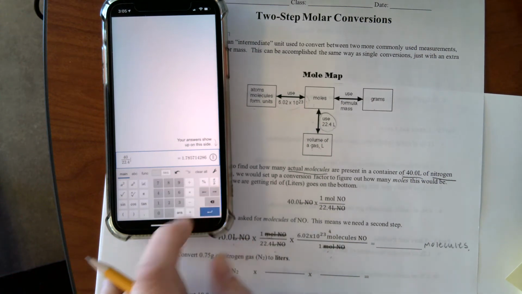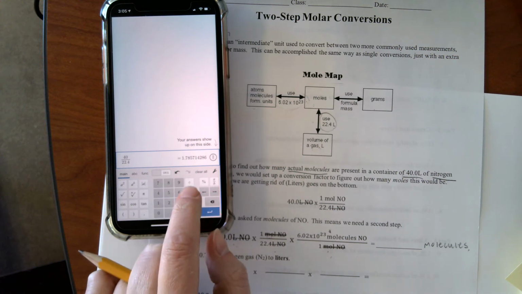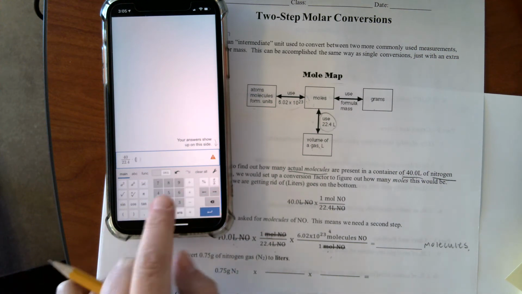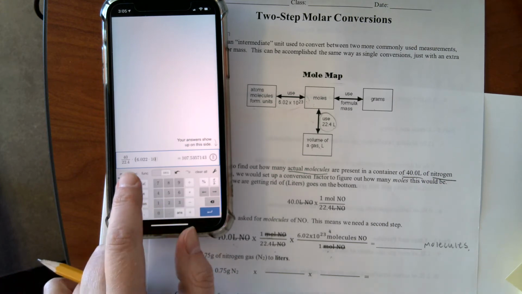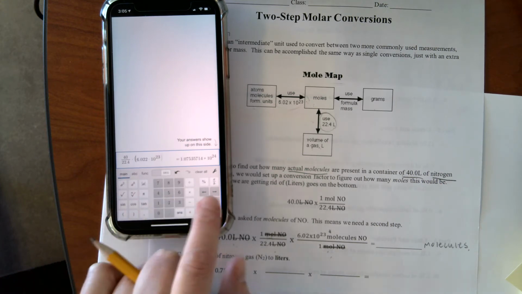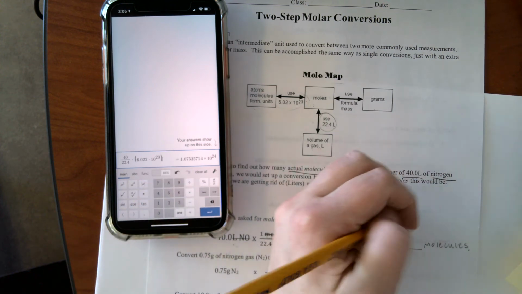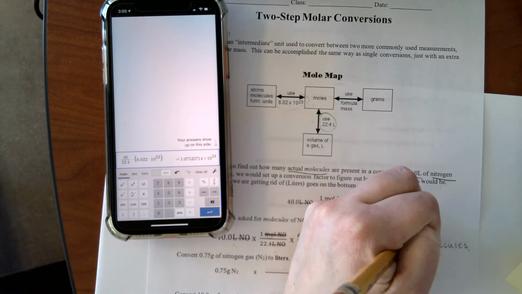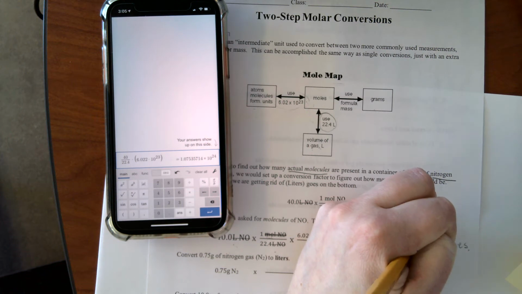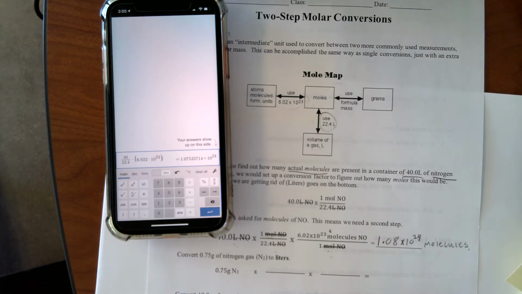And then in order to keep going, just either press enter or press over, and then times your 6.02 times 10 to the 23rd. And you can see we get our answer of roughly 1.08 times 10 to the 24th power molecules. Okay?